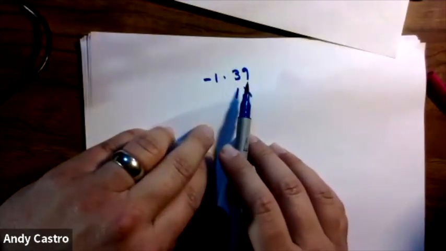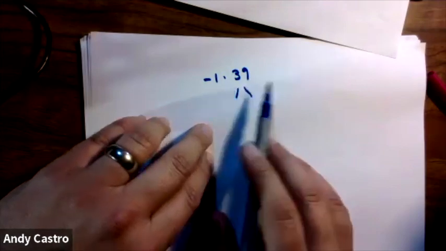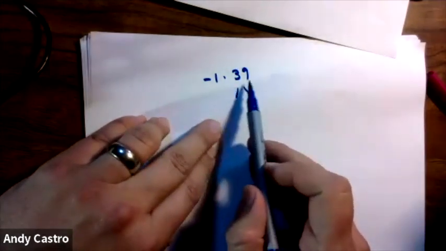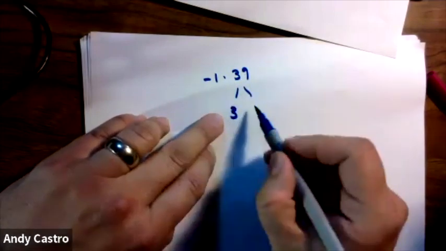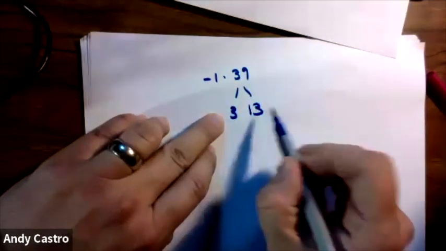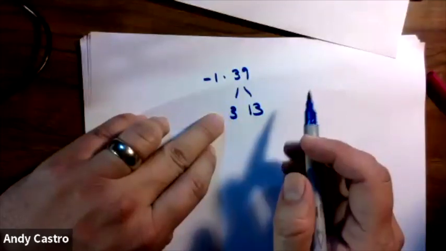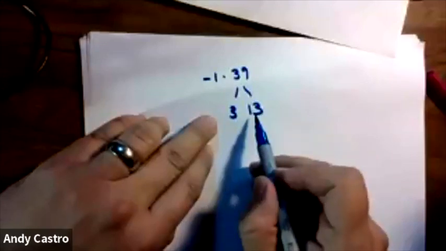Actually, that's not true. What am I talking about? 5 times 5 is 25. But let's see if we can find a perfect square in here. So I know that 3 times 13 gives us 39. But both of those are prime numbers. So we can't go any further than that.